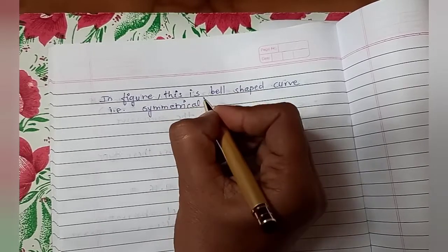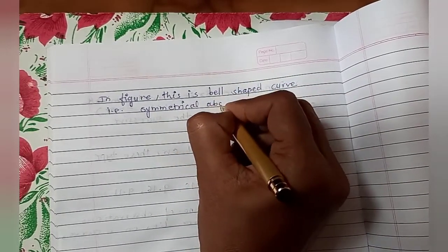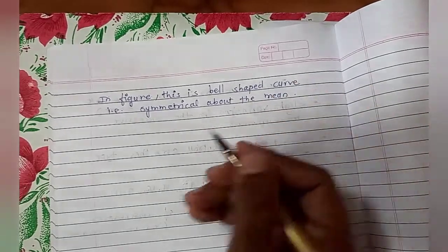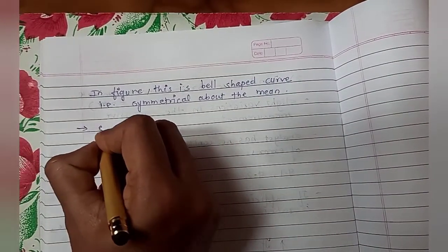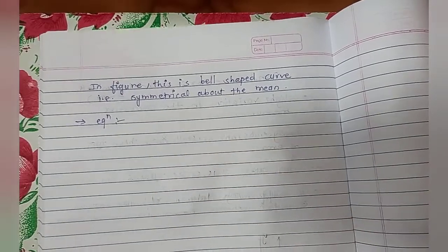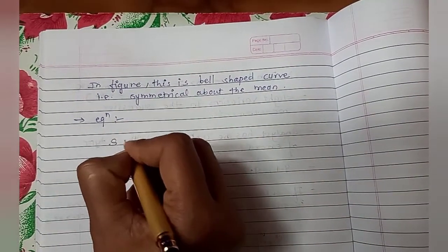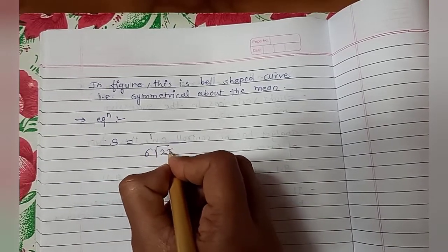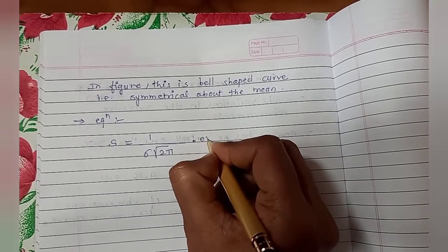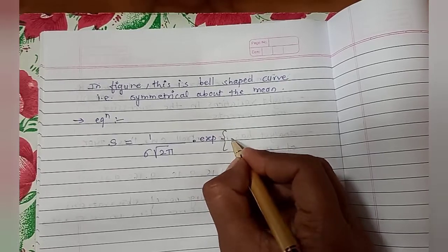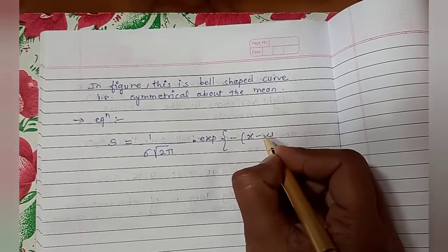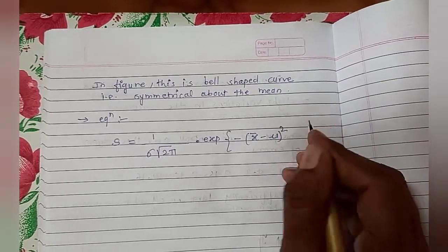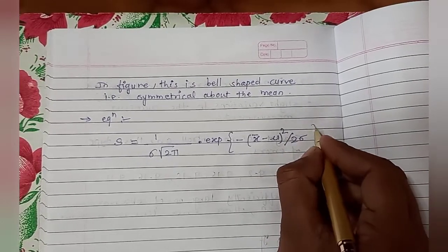We observe a symmetrical curve, therefore symmetrical about the mean, and this curve satisfies the equation S is equal to 1 upon sigma into square root of 2 pi into exponential of minus (x minus mu) whole square divided by 2 sigma square.